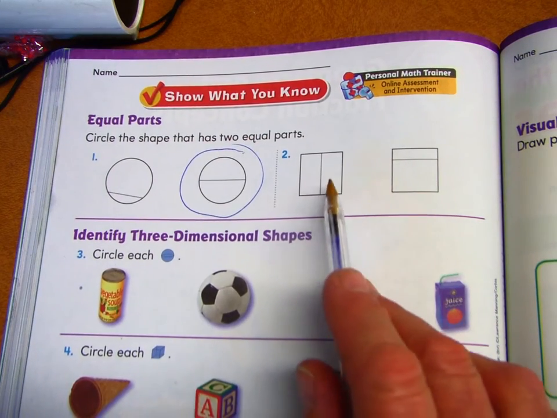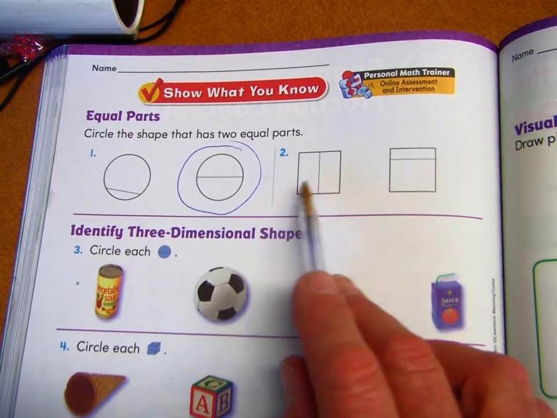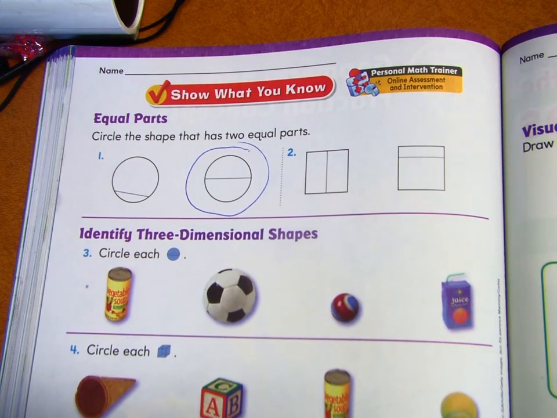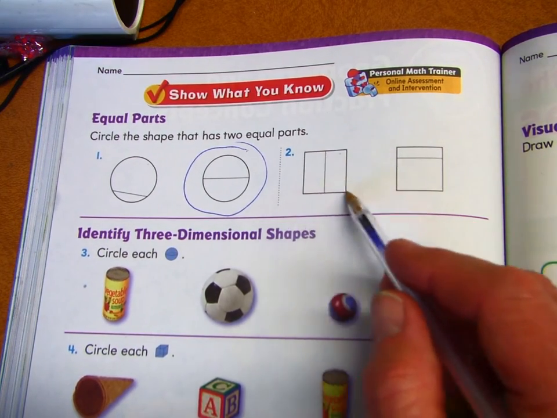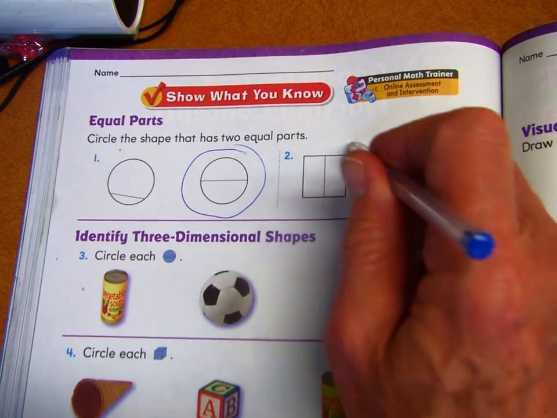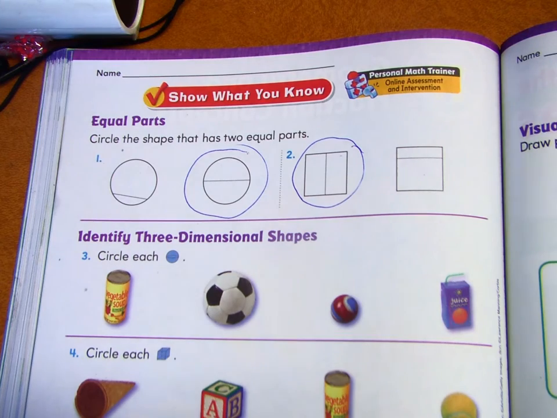How about with the square? Did they cut the square into two nice rectangles? Or is this the way to cut it? If I was going to split a sandwich with you, should I split it this way or this way? This is two equal parts. Did you circle it? Okay.